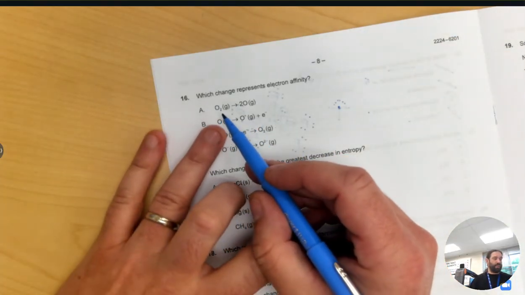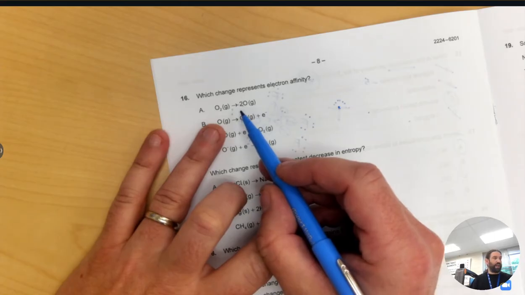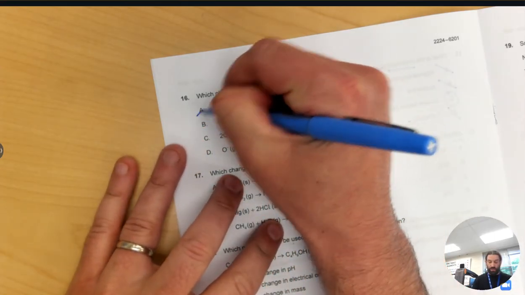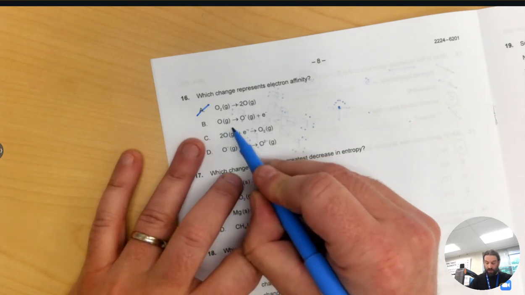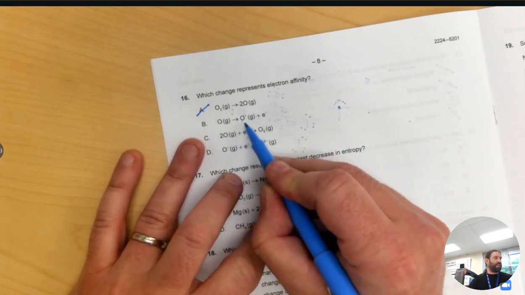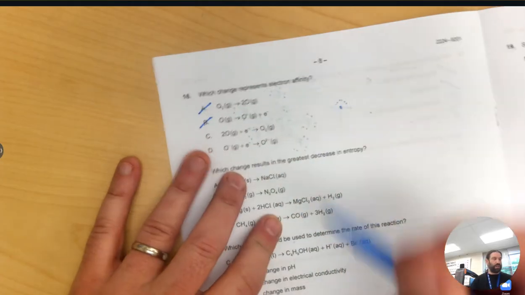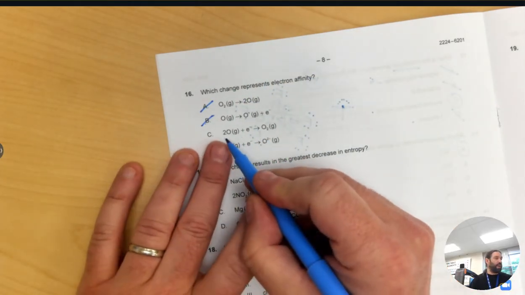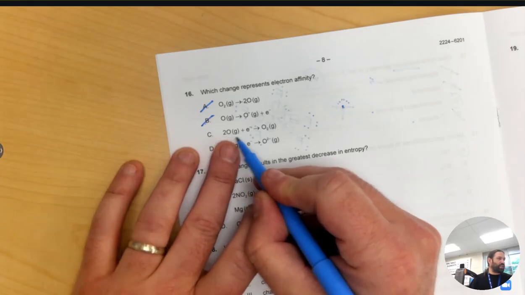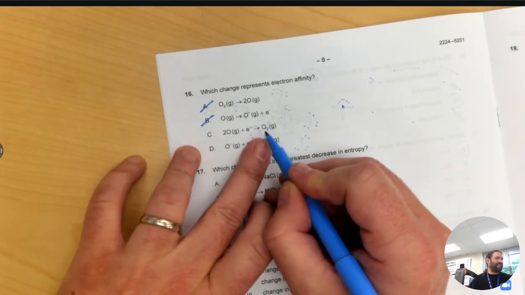So here we have oxygen gas going over to oxygen atoms. No. That is bond enthalpy or atomization enthalpy. Here is oxygen going to an oxygen cation. Well, that would be the first electron affinity, or excuse me, the first ionization energy of oxygen. Here is two oxygen atoms gaining a single electron to become an oxygen.